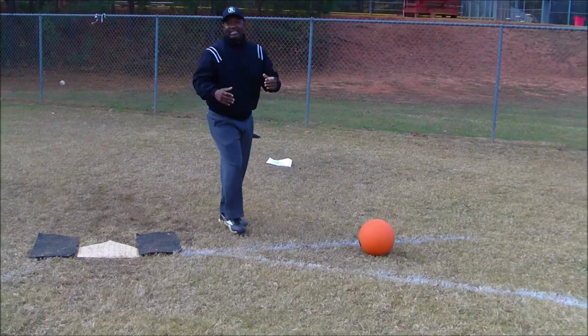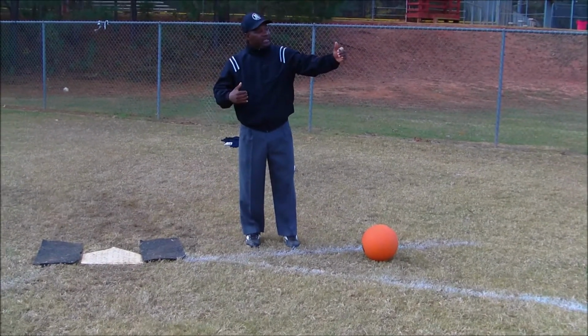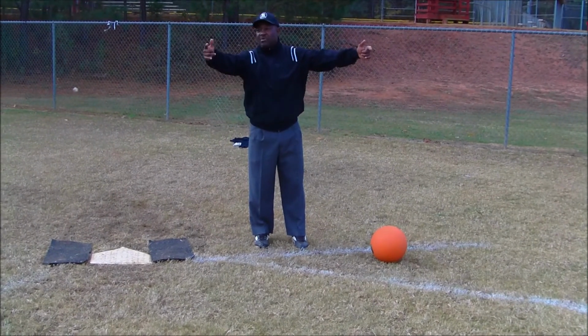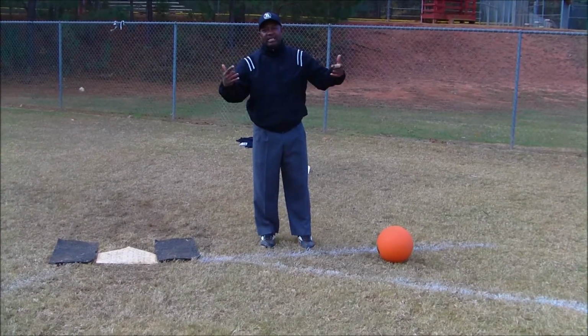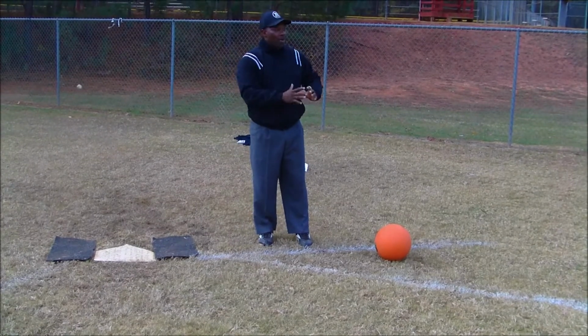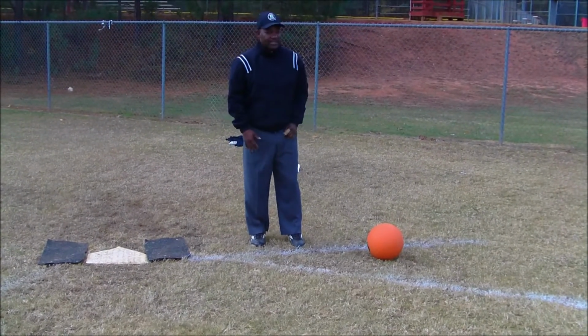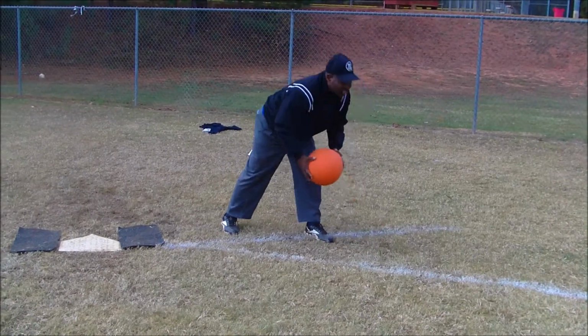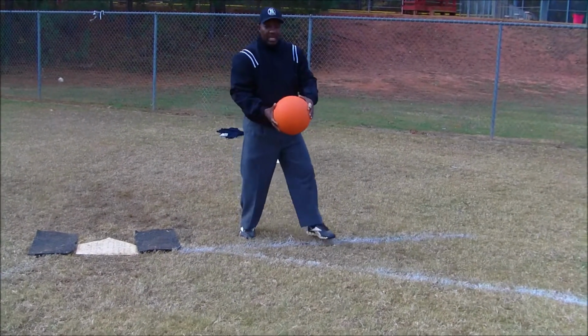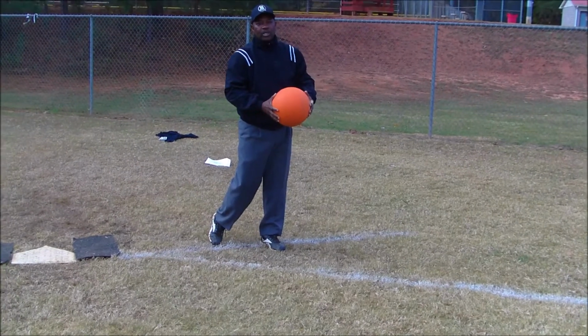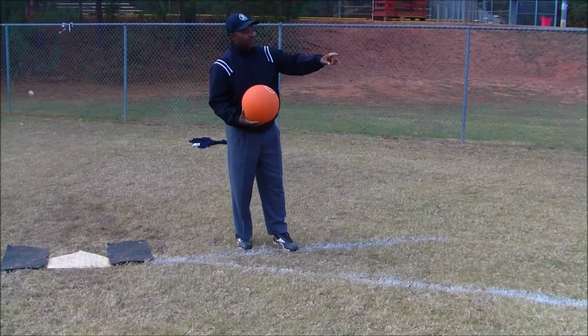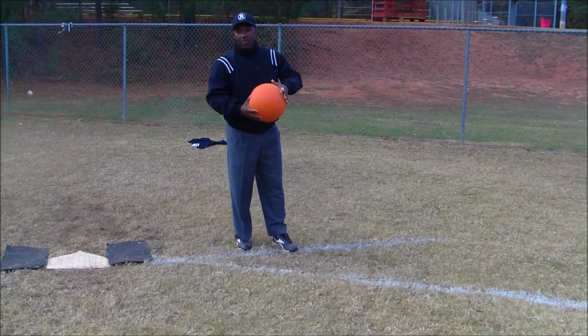These are the foul situations before reaching first and third. I need to indicate that first. These are how balls become foul before reaching first and third. Okay? Before reaching the bases. So again, the ball being touched before reaching first or third base in foul territory is a foul. The ball coming to rest in foul territory before is a foul.